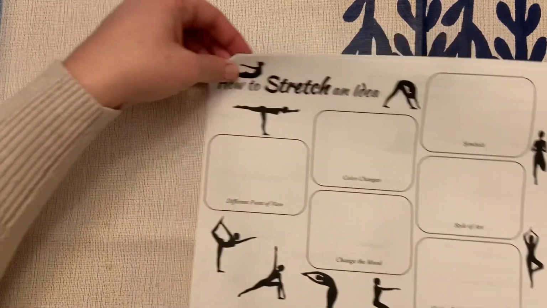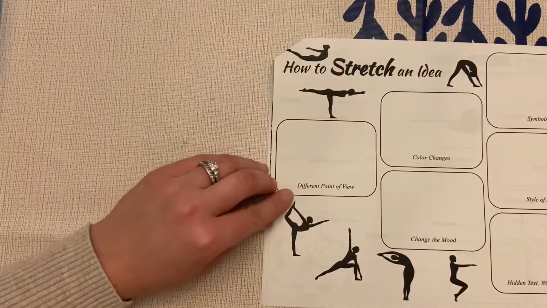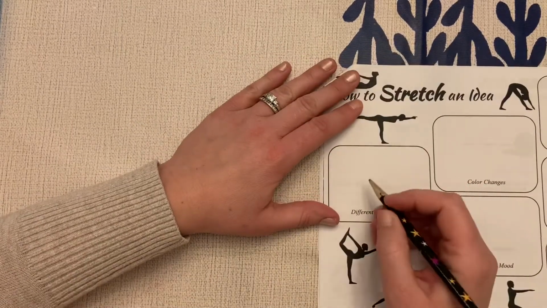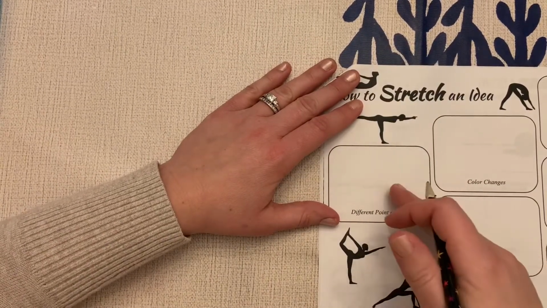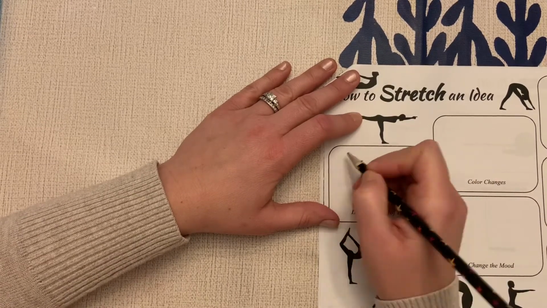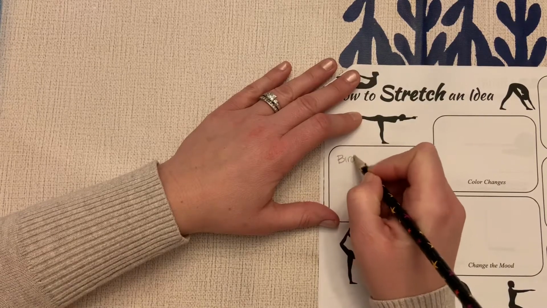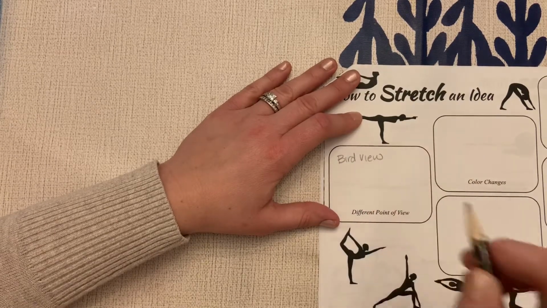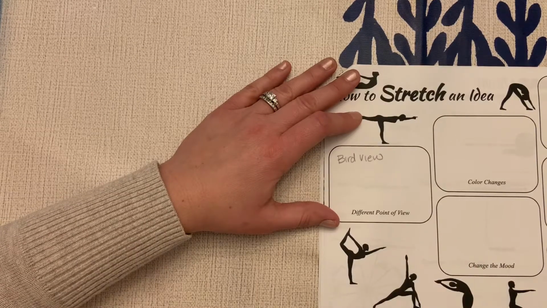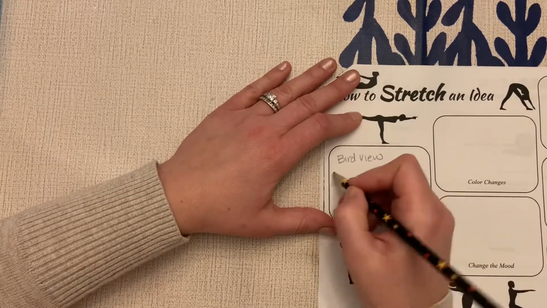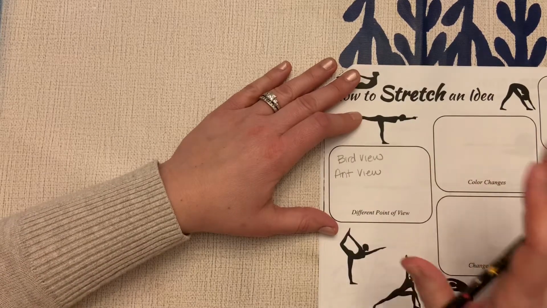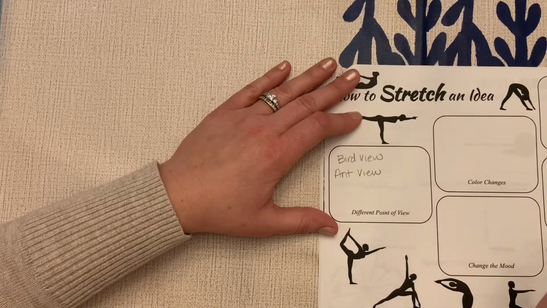Let's first start off with what can you do with an idea? How do we change the point of view? Point of view is a lot of the time about how we see it. First off, we can see this from above. Bird view, from top to bottom. If you imagine us being a bird and looking down, that's one view that we can do. You can also do it from ant view, from bottom to top, which makes things look really tall.